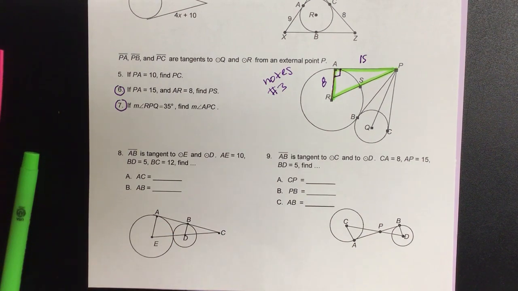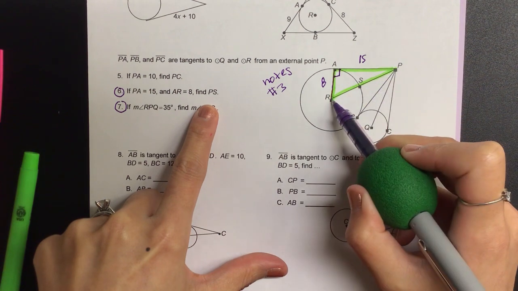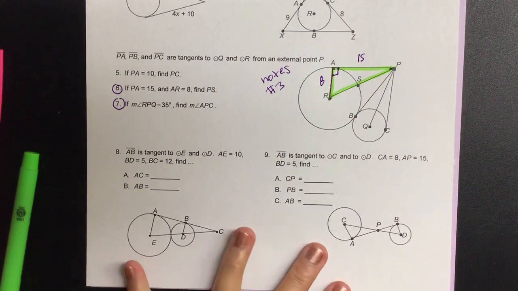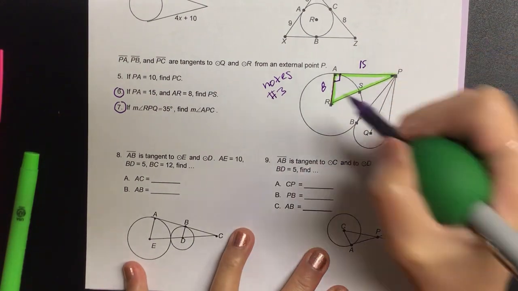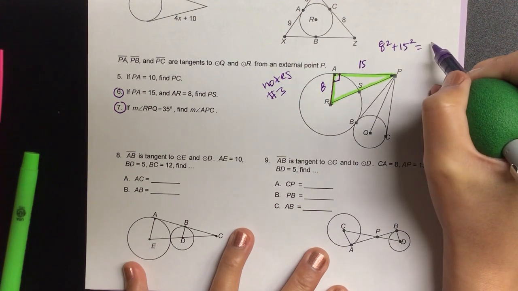What can I do to find, for this one it's asking us PS. Well, before we find PS, don't we need to find PR? Yeah, by Pythagorean theorem? Yeah. Okay, so let's go ahead and try that. We have 8 squared plus 15 squared is equal to, I'm just going to call it x squared.